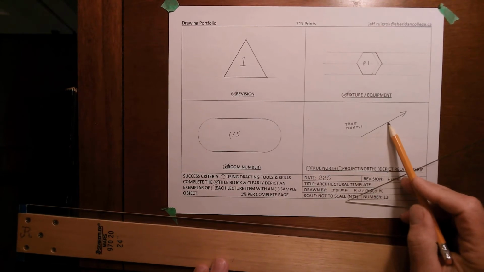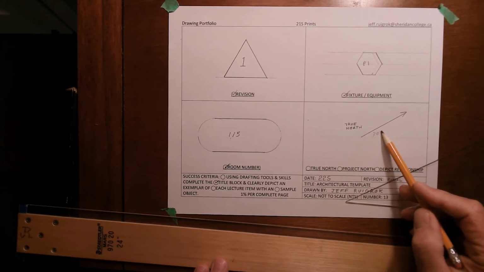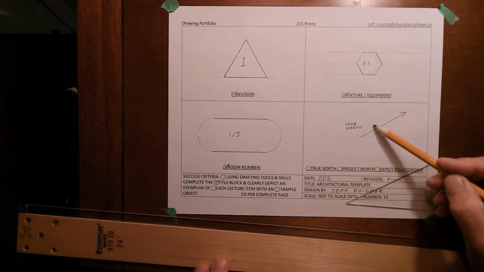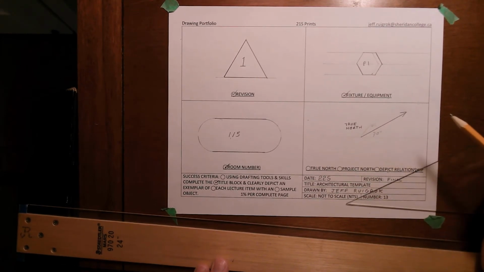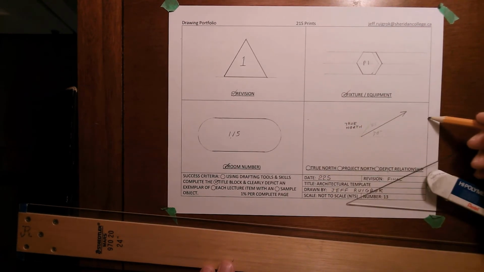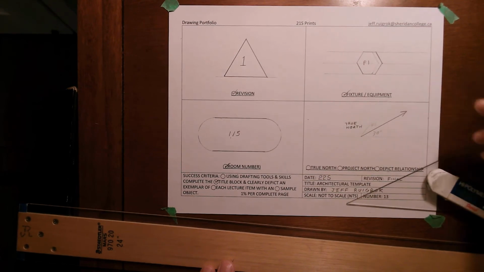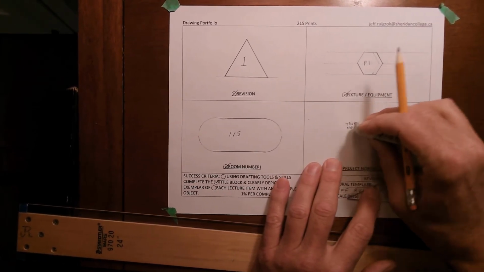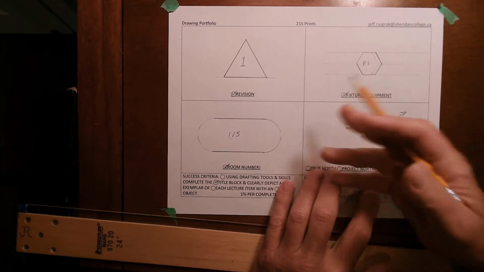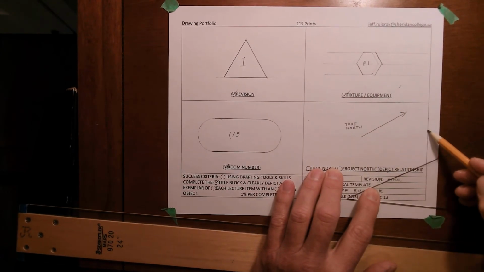So this is pointing off diagonally, but it's at 30 degrees. So 45 degrees is up here somewhere, if that makes any sense. So it is closer to being pointed to the right side than it is to the top. So what happens then is it's not the top of the drawing that's project north, it's the right side of the drawing that's project north.